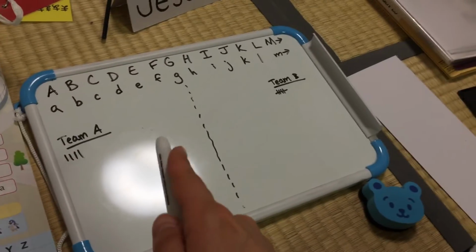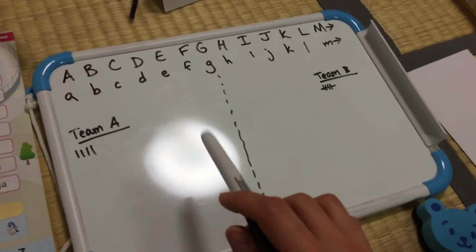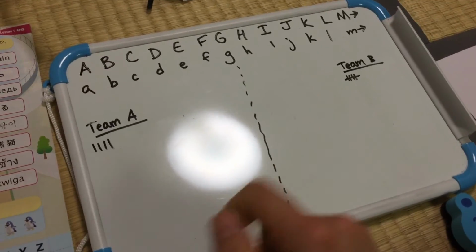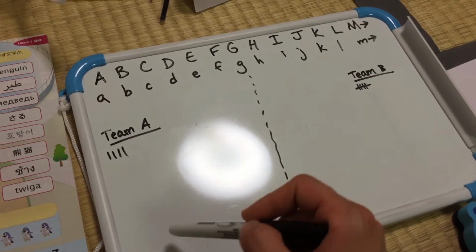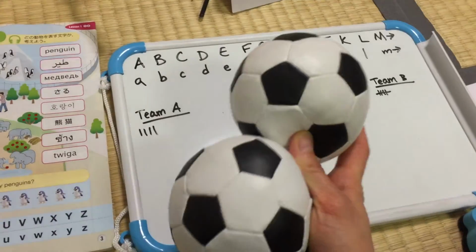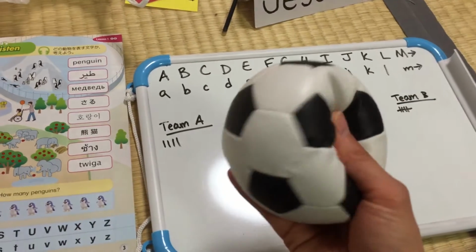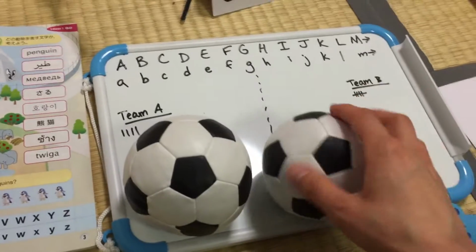So after this activity, I found doing this for about 15 to 20 minutes was the perfect amount of time, and then there might be maybe 10 minutes left in class. So what I did was I would collect all the letters, put those to the side, and then we would play hot potato. And I have these 2 soccer balls. I bought them from the dollar store for $1, and they're super soft, so it's great for kids because they whip these at each other.